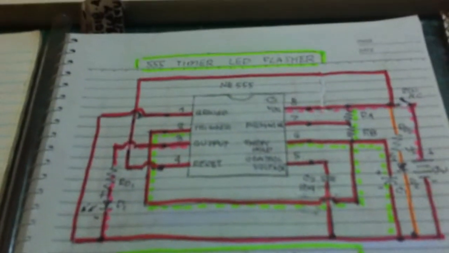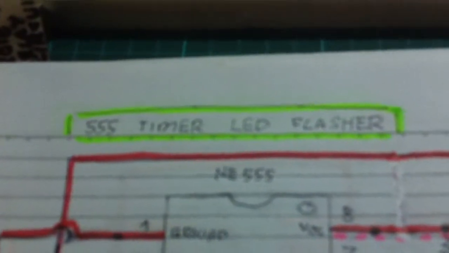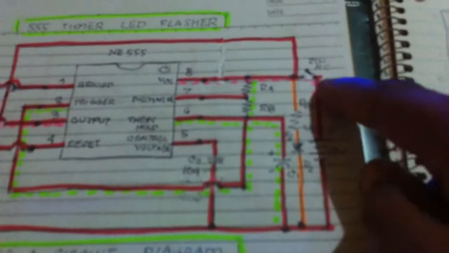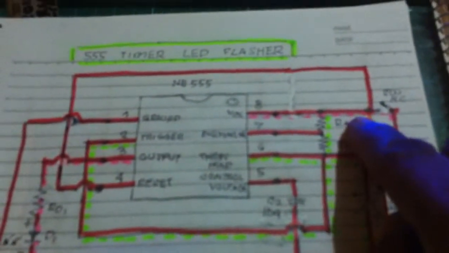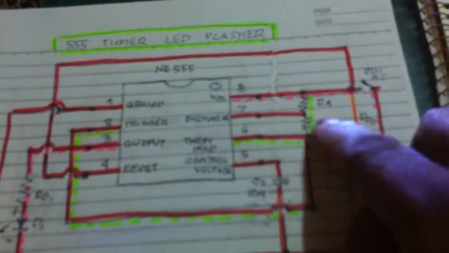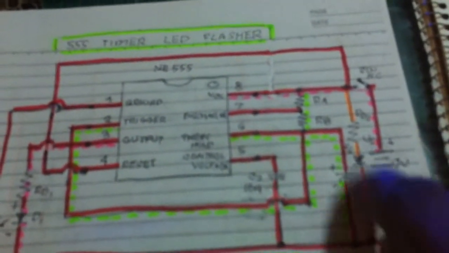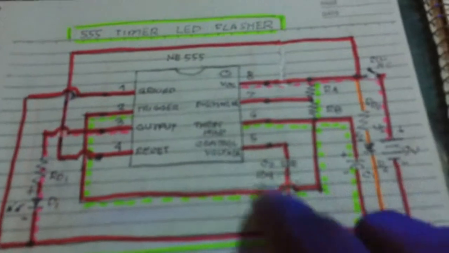That is this, the blue-red blinker. And this is the 555 timer LED flasher circuit. And we have here a battery. When you close the switch, the LED turns on. This one is the yellow or the green LED here. When you close the switch, it just turns on. We have a closed circuit here, and the current flows here to pin 8, RA, RB, the capacitor, pin 6, pin 7, pin 5.